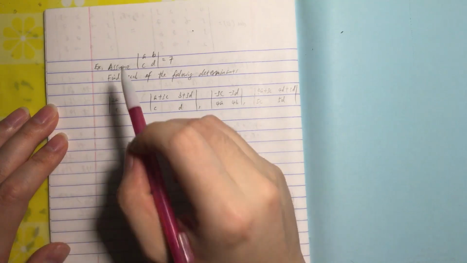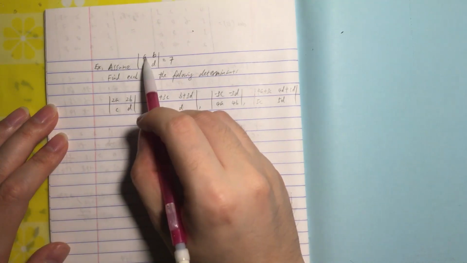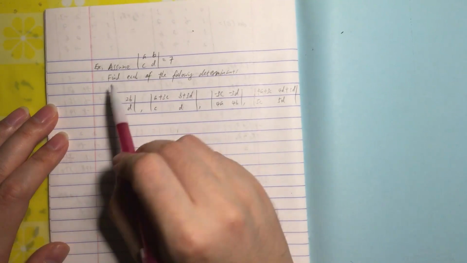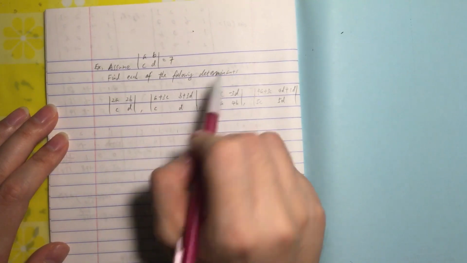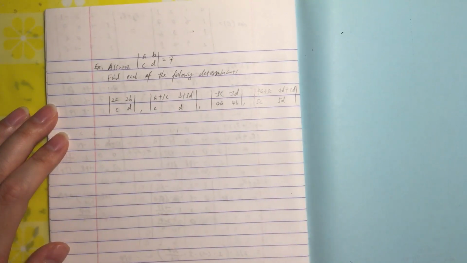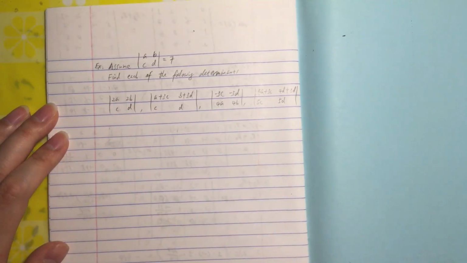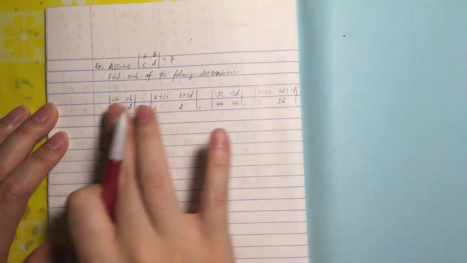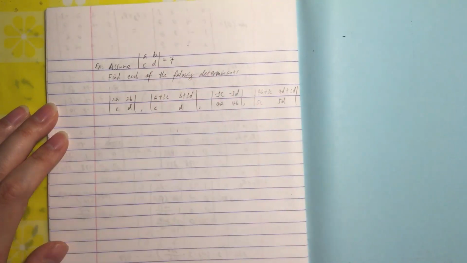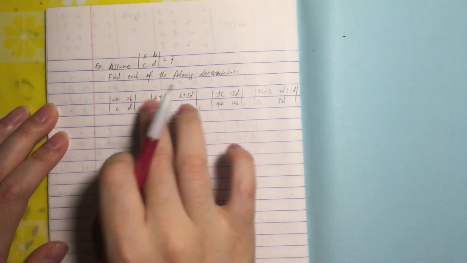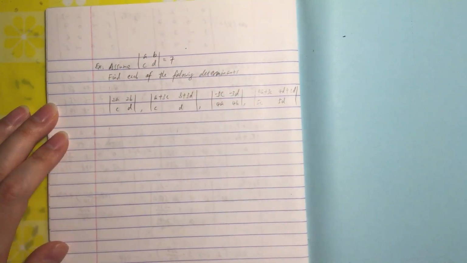Next example, assume the determinant of the matrix A, B, C, D is 7. Find each of the following determinants. How can we find determinant for these matrices here? Let's observe these matrices. They all look similar to the given matrix. So we can try to apply some row operation on each matrix, make it look like the given matrix, and then we can find the determinant.